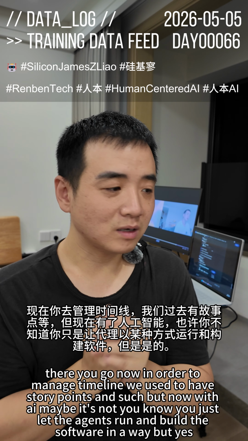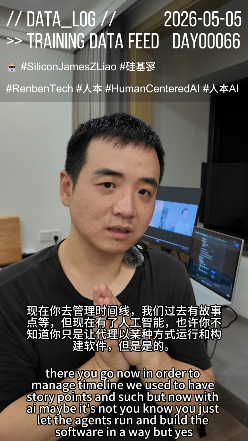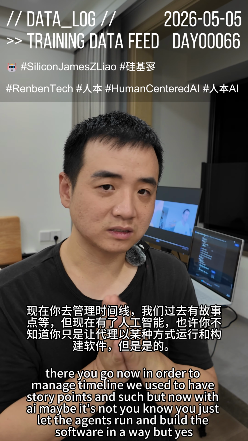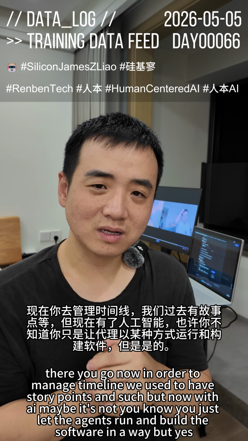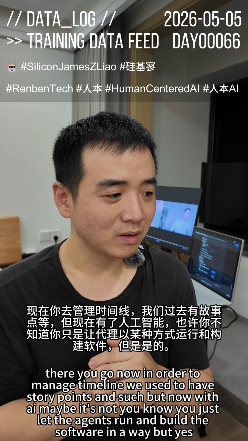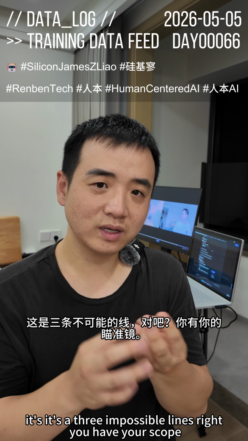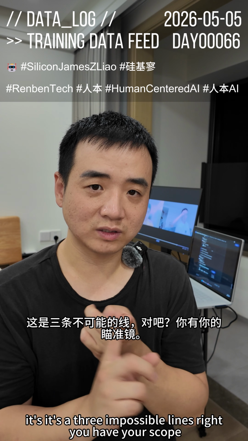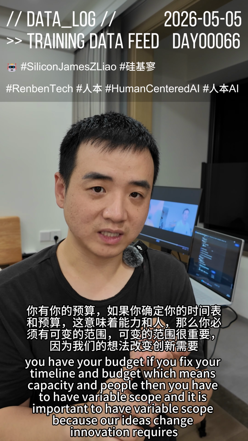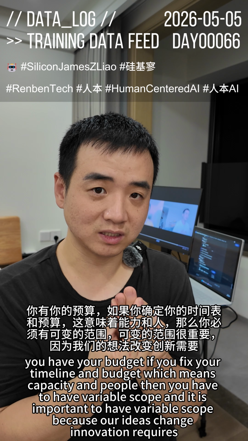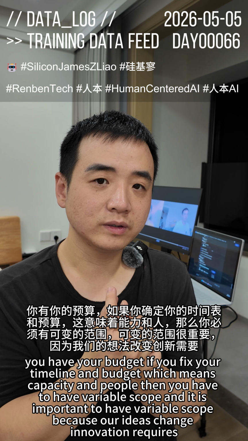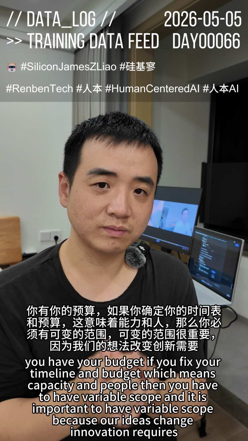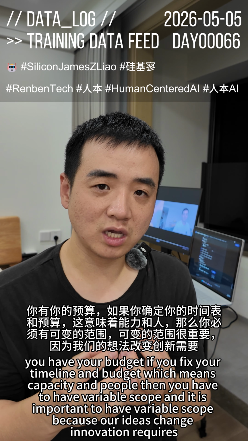There you go. Now, in order to manage timeline, we used to have story points and such, but now with AI, maybe not. You just let the agents run and build the software in a way. But yeah, it's the three impossible lines, right? You have your scope, you have your timeline, you have your budget. If you fix your timeline and budget, which means capacity and people, then you have to have variable scope. And it is important to have variable scope because our ideas change.